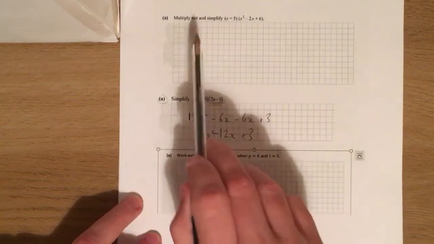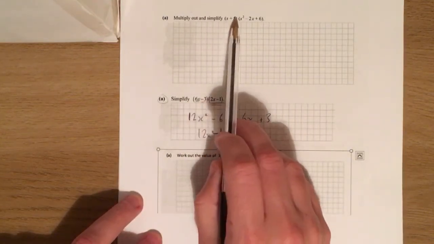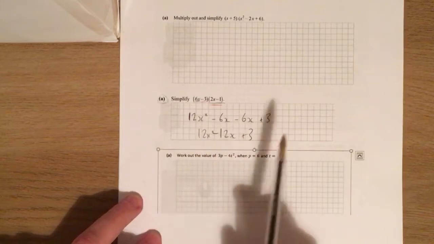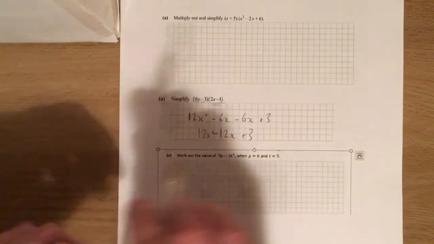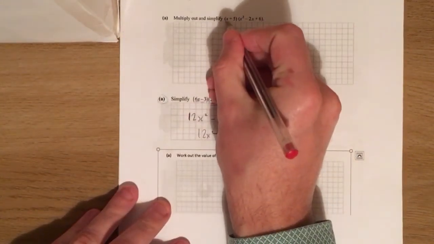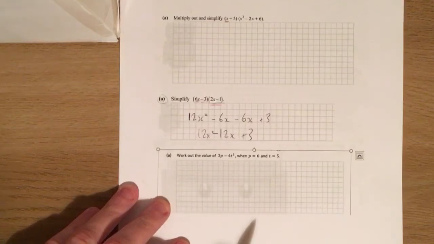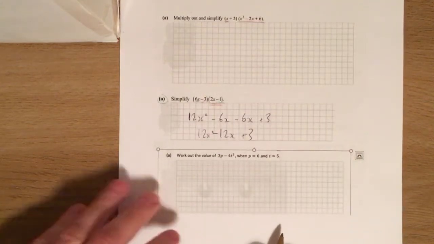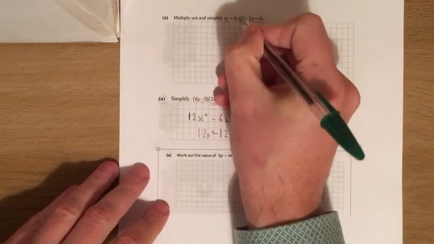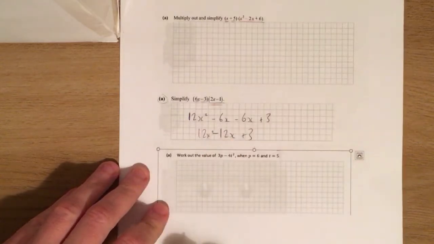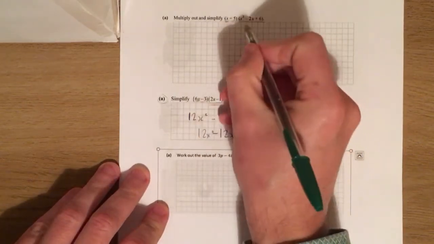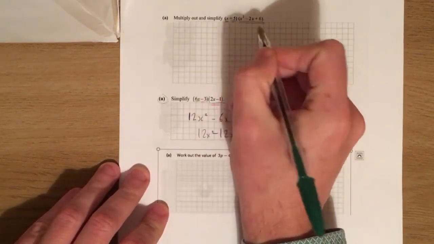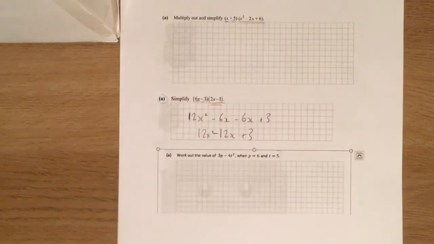All right, just moving up to this one then, which is kind of similar, but there's 3 terms in the second bracket. But I need to do kind of the same thing. So it's the x here, the first term in the first bracket, by all 3 terms in the second bracket. Then it's plus 5, the second term in that first bracket, by all 3 terms in the second bracket.